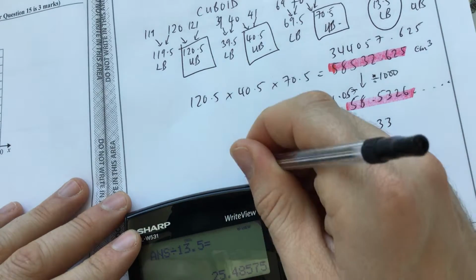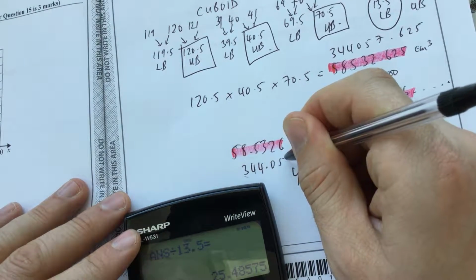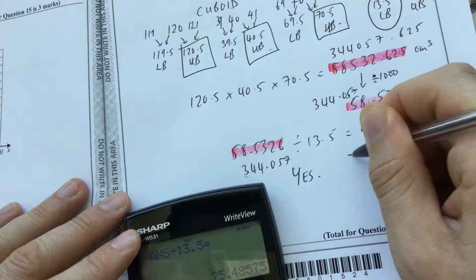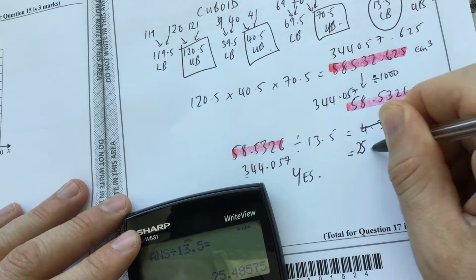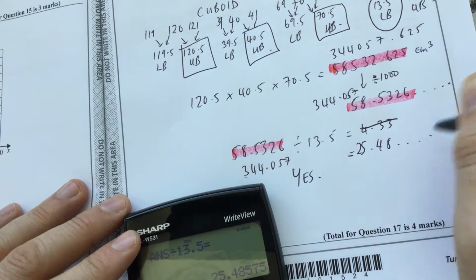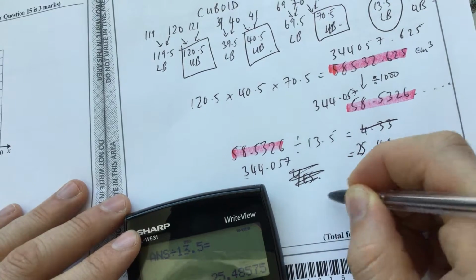So there, 344.057. When I do that, the answer is not 4.8, it's 25.4870. So it needs 25 and a bit more. So the answer isn't yes, it is no.